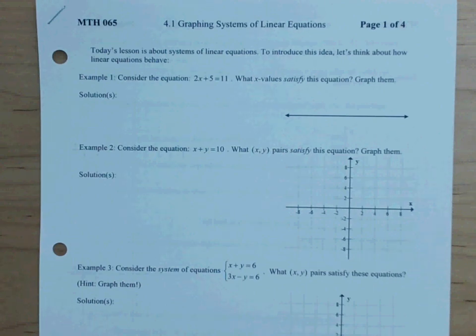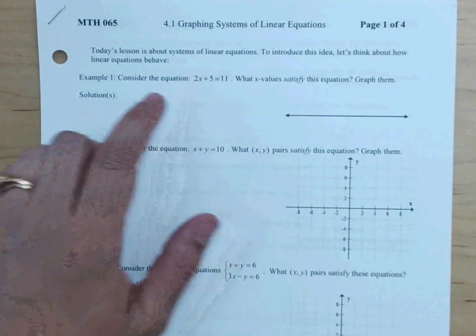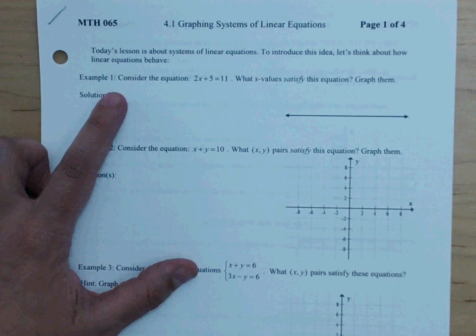Systems of linear equations are basically two equations figuring out when they cross, if they cross, where they cross, and if they don't cross, that means something too. So today's lesson is about systems of linear equations. To introduce this idea, let's think about linear equations, how they behave, okay?